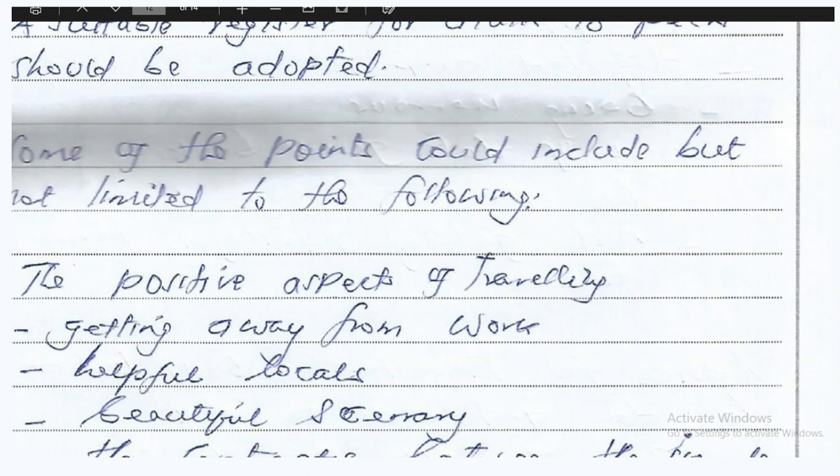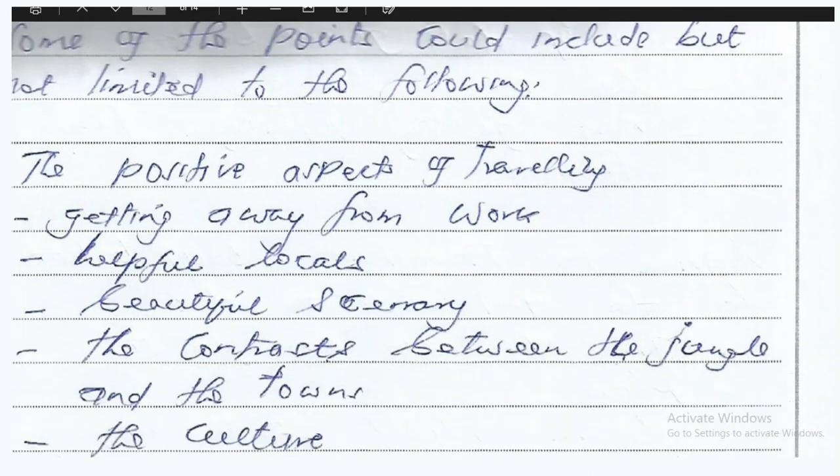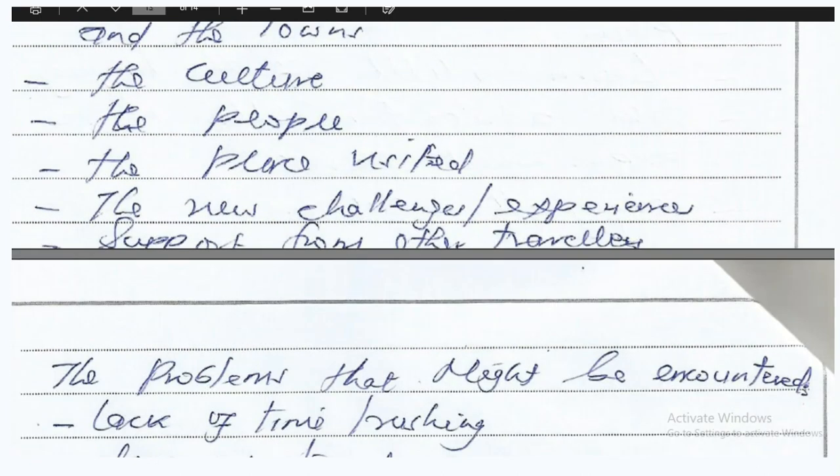So just generate it. We also see helpful locals, beautiful scenery, the contrast between the jungle and the towns, the culture, being able to enjoy the culture, meeting different types of people. The places visited, of course, could be varied, hence offering the novelty, or the newness, of situation.